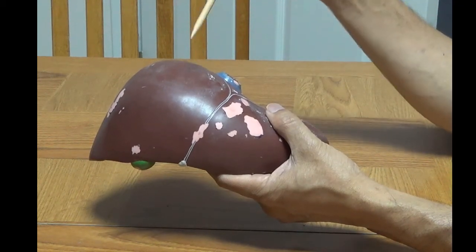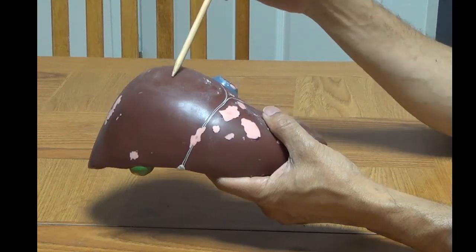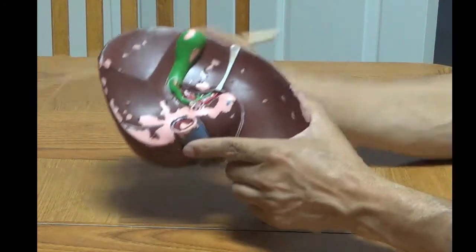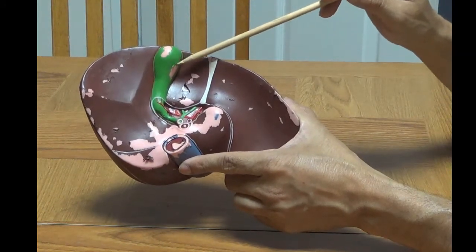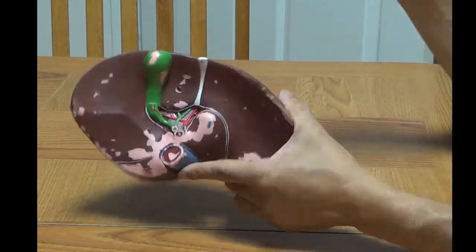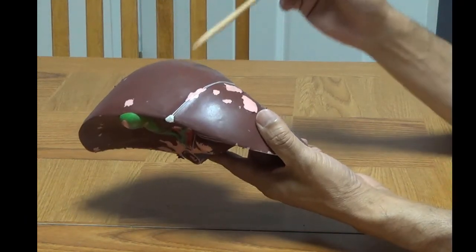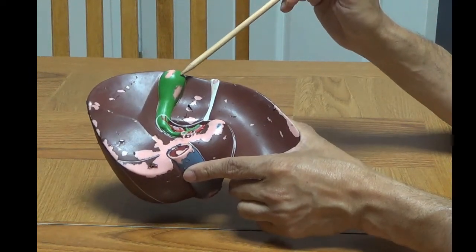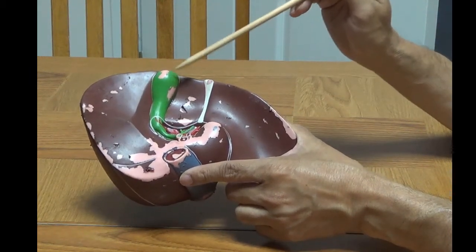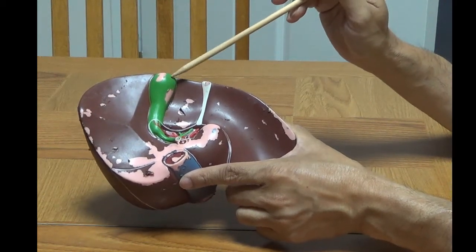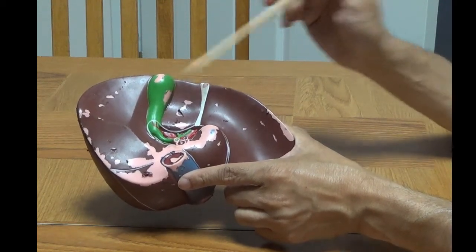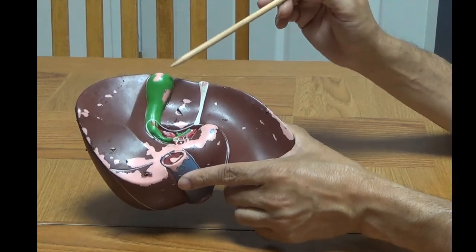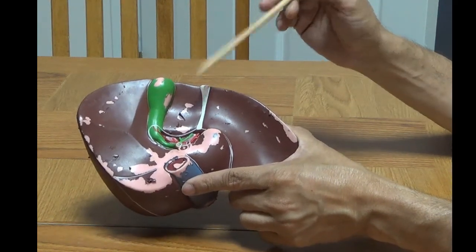Liver produces and secretes bile, and that secreted bile is stored in the gallbladder. So the liver secretes bile, and the gallbladder stores the bile. And when the bile stays inside the gallbladder, a lot of water is absorbed from the bile, and the bile becomes highly concentrated.